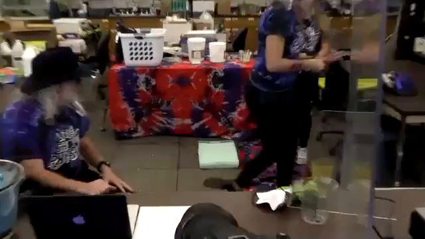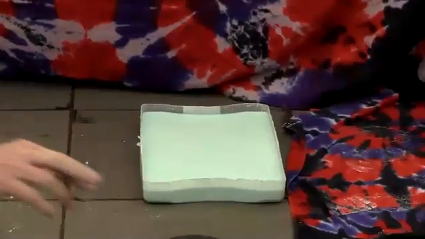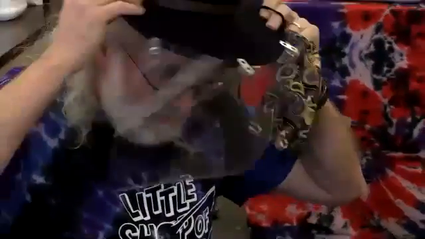Oh yeah, this is looking good. And so I think we're all going to try this. So we're all going to mask up so that we can work over in that area.